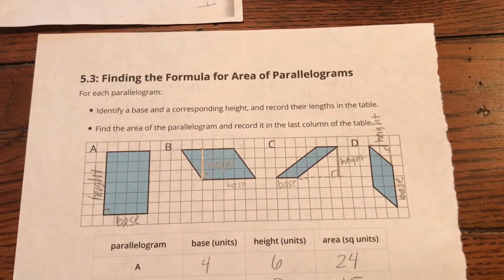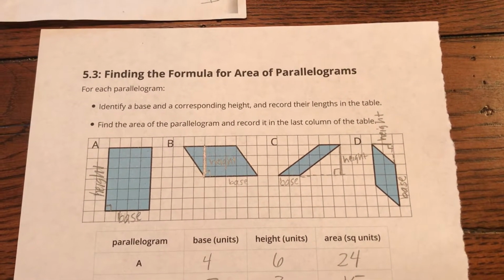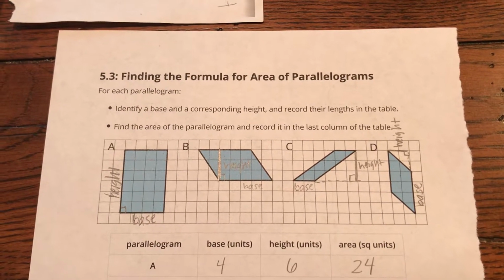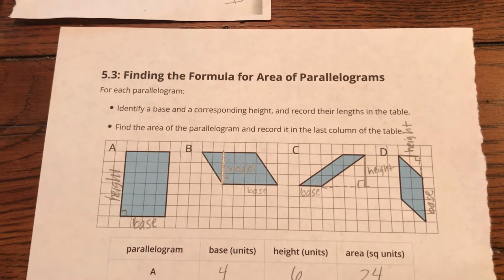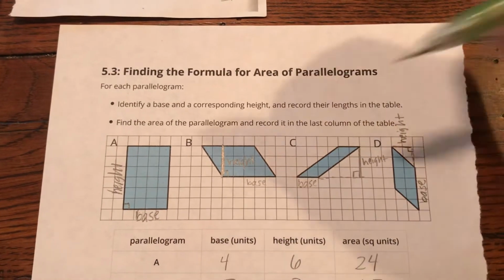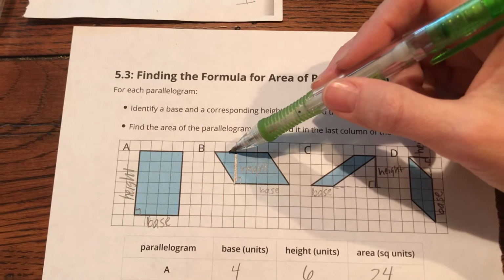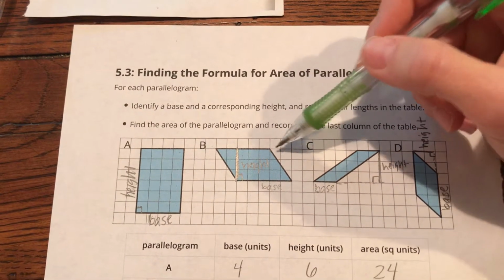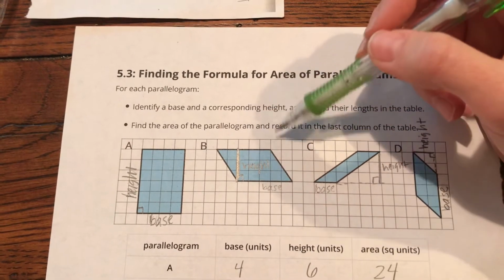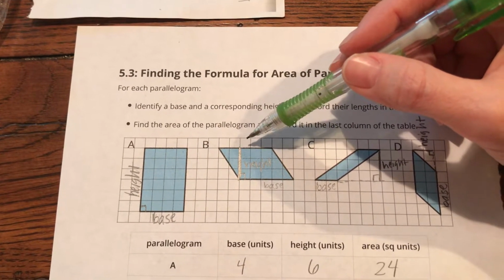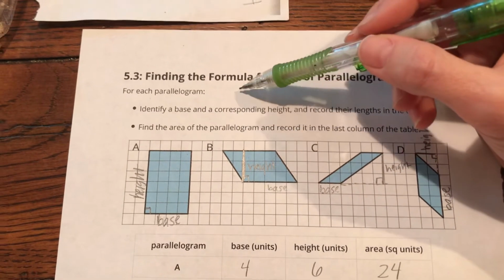Hi guys, today I'm going to show you how to use the formula to calculate the area of a parallelogram. We already talked in a previous video about how you can find the area using other strategies, like decomposing the parallelogram and rearranging it, taking the triangle off, moving it over to make it into a rectangle. But today we're going to actually introduce the formula itself.